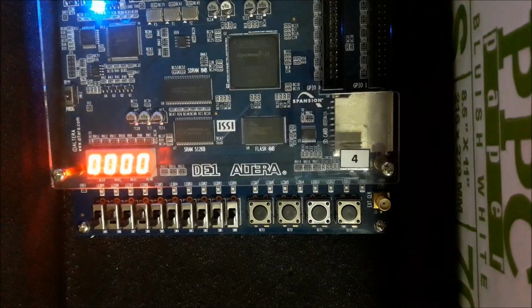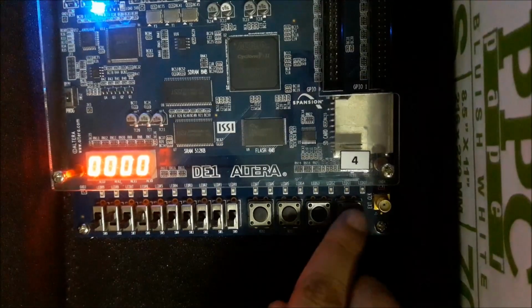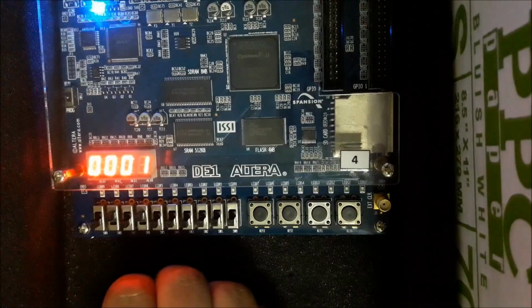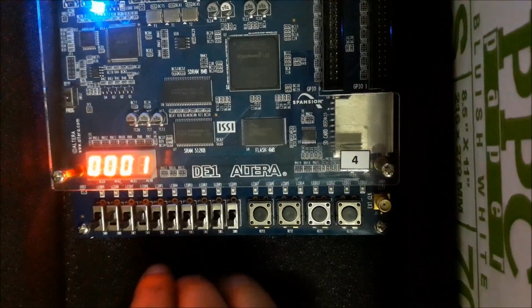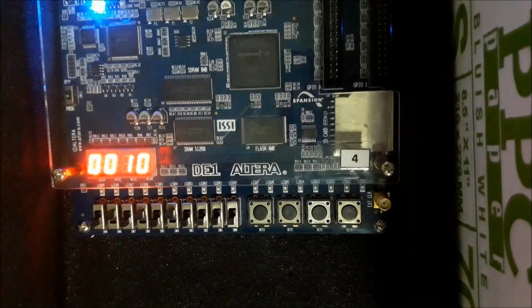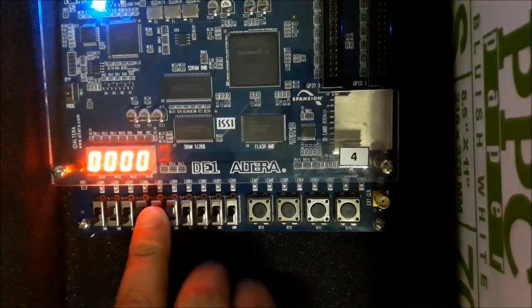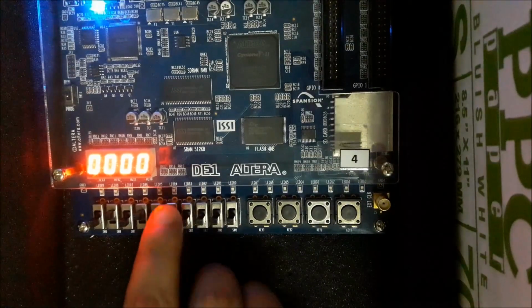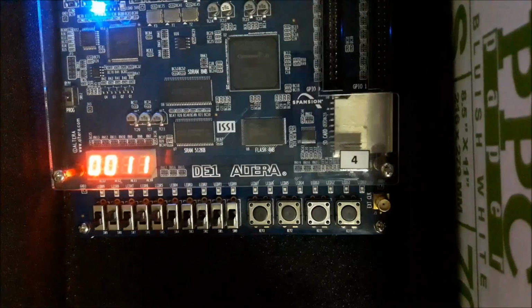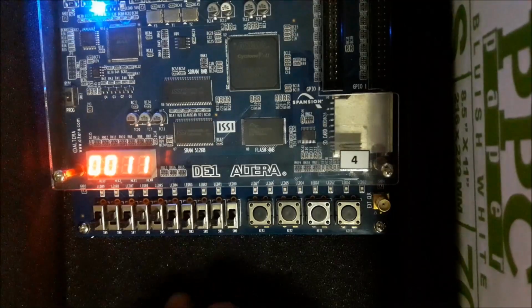For variable 9, both switches should be down. For variable 10, switch 5 should be down, while switch 4 should be up. For variable 11, switch 5 should be up, while switch 4 should be down. And for the last variable, which is variable 12, both switches should be up.